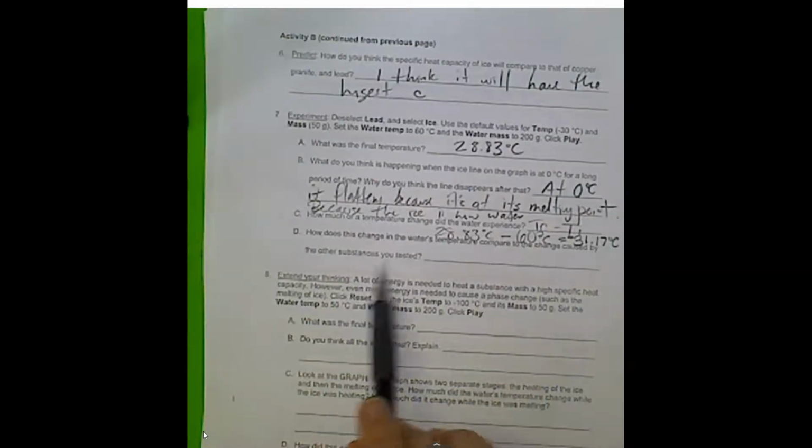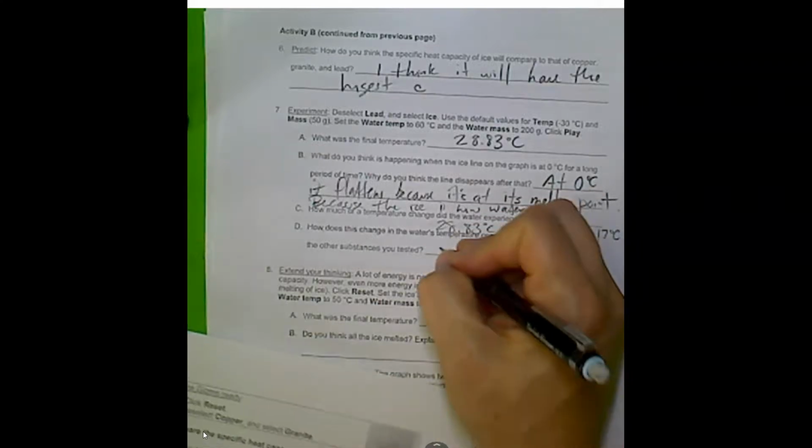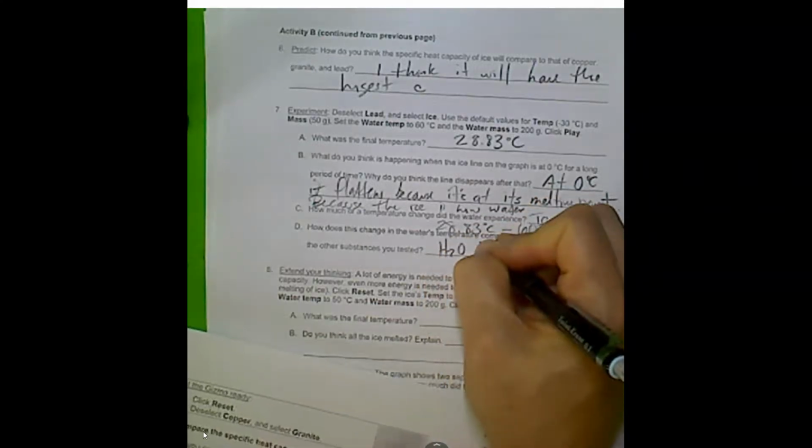Next part says, how does this change in water's temperature compare to the change caused by other substances you tested? Well, this changed 30 degrees. If we look here, the water temperature changed 4 degrees. It changed 9 degrees. It changed 1.75 with way more substance to change it. Here we only had 50 grams of ice, and it changed it way more. Why? Because that ice is way more resistant to change. So the water temperature changed way more.